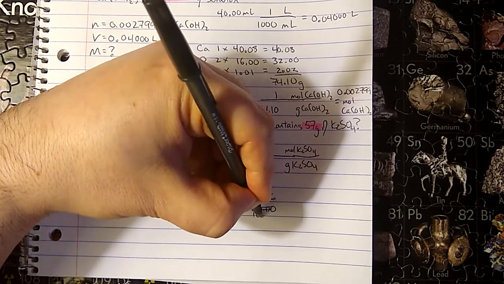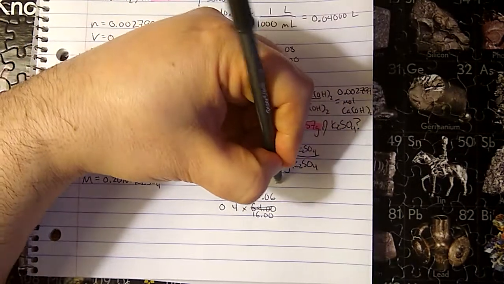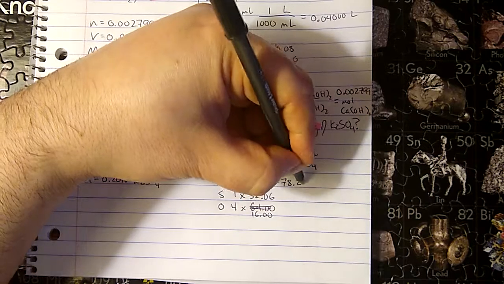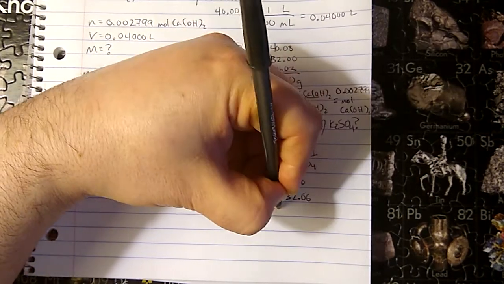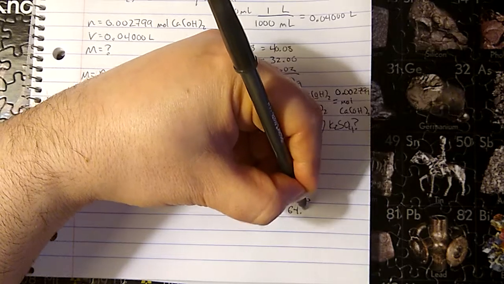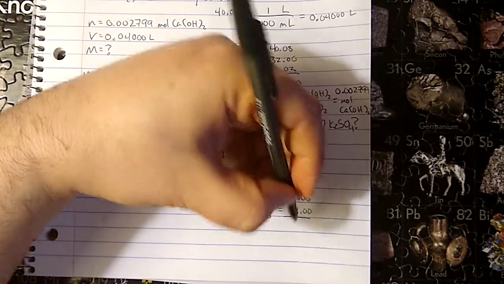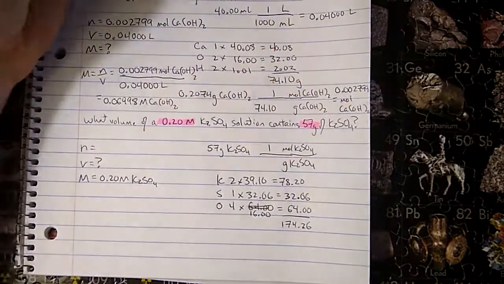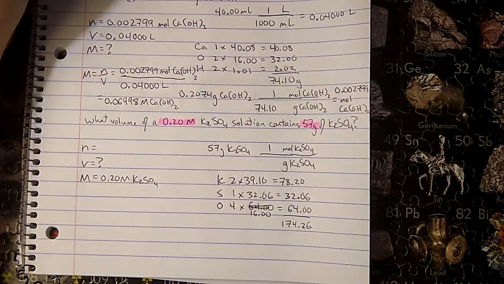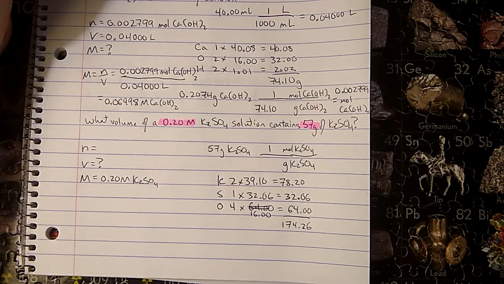That should be 16. I skipped ahead a little bit. And then add them up. So the molar mass for potassium sulfate is 174.26 grams.